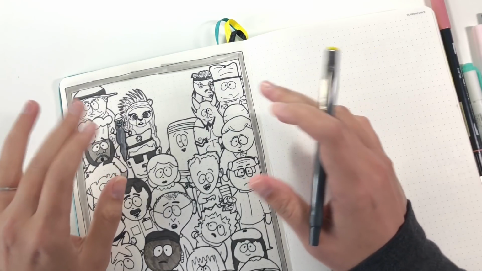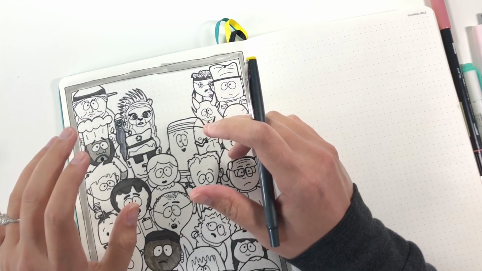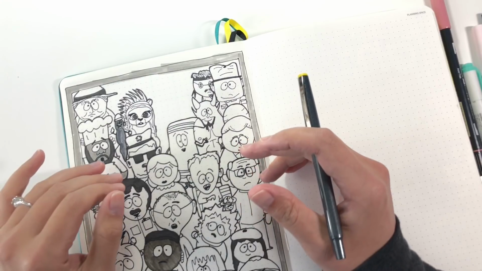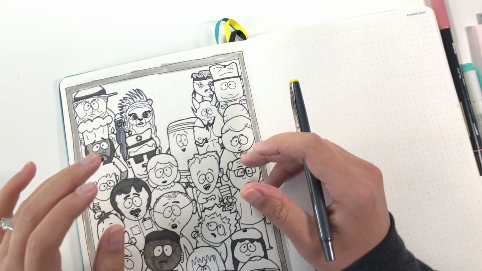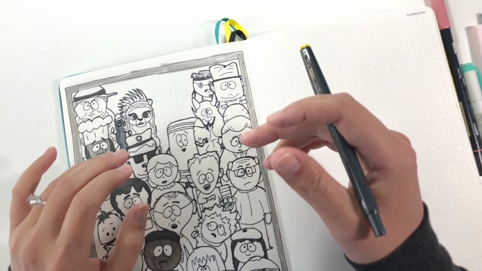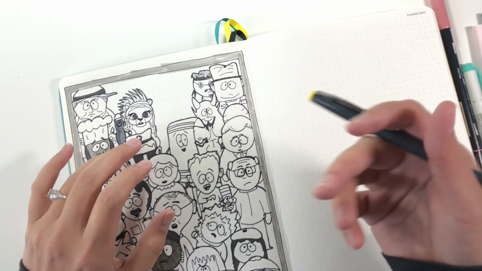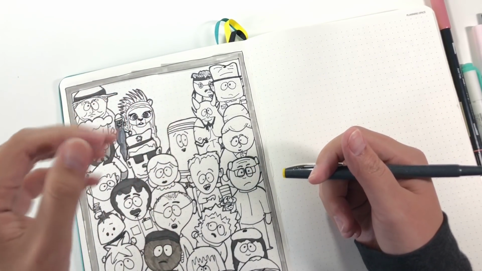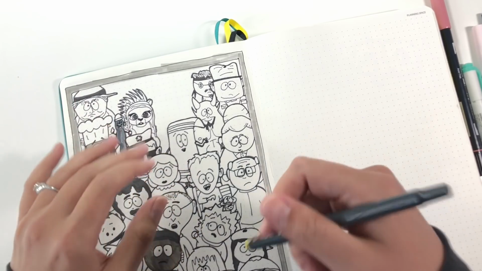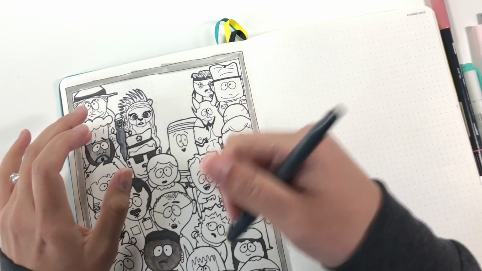Why do I do that? I'm not trying to create artwork I'm going to sell or anything like that. The reason I use a reference image is because I'm trying to get better at different styles of art, whether it's the way that you draw cartoon characters or the way that you draw South Park characters or whatever. And you start to learn by rote if you do it over and over again.